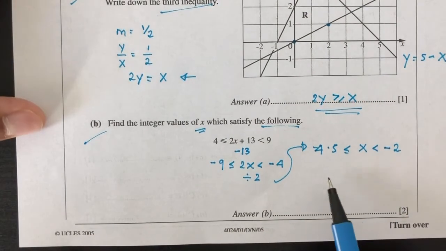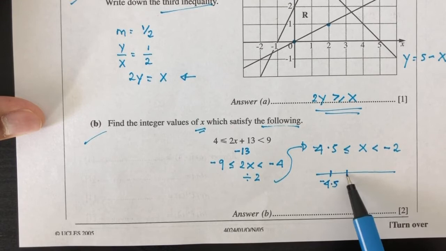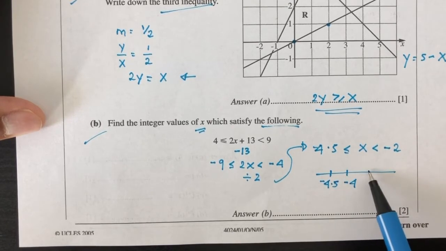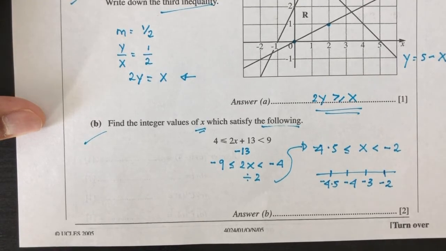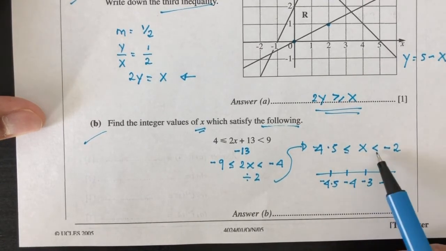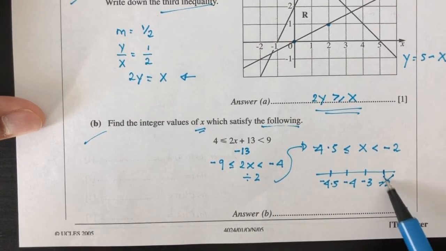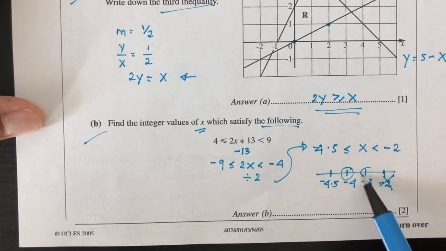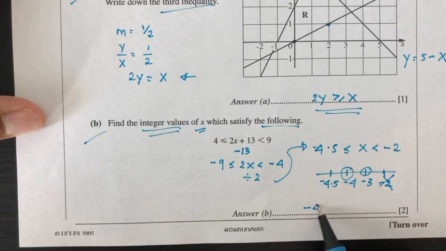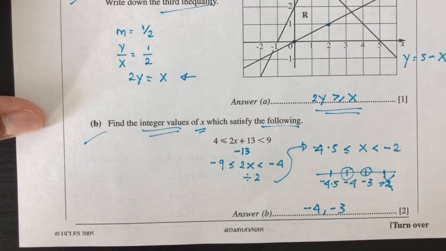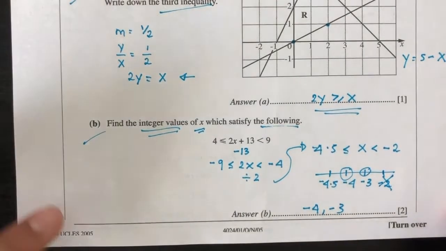So as you can see, x is between minus 4.5 and minus 2. Here we have minus 4, minus 3, minus 2. It is not inclusive, so we cannot take minus 2. We can only take these two values for integer values. So the values will be minus 4 and minus 3. So these are the answer for part B.